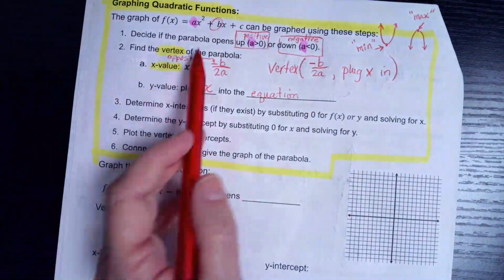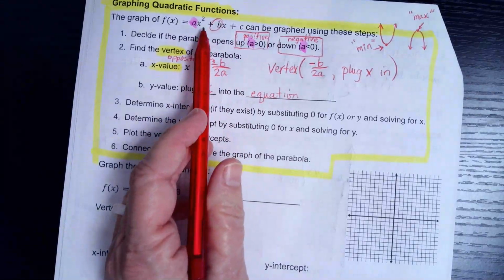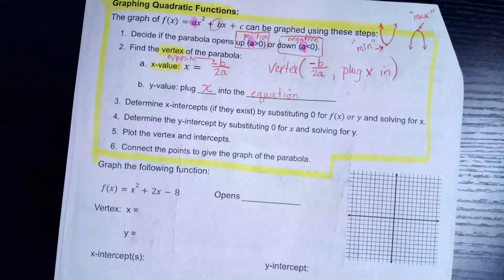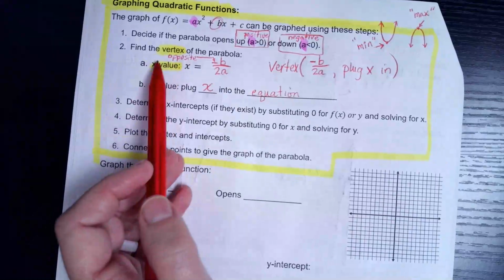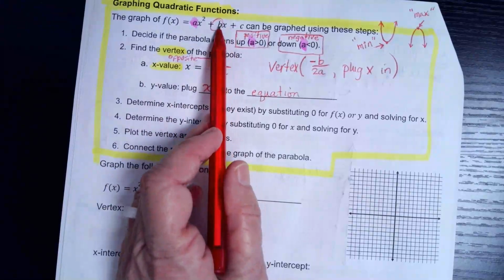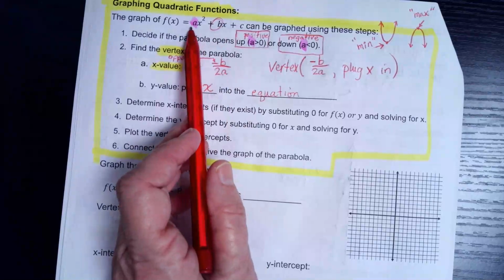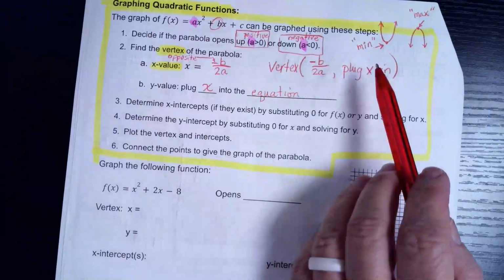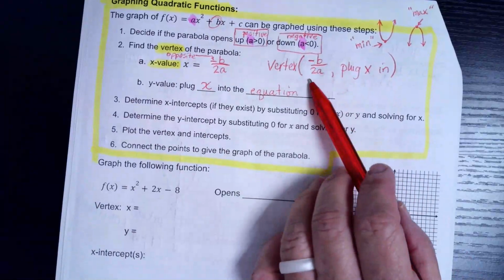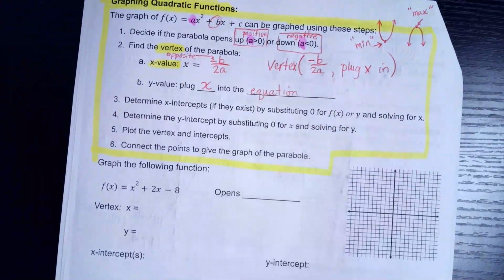Well, if it's written in this format, you can look right at the front and see whether it's negative or not and know if it's opening down or up. You can find the vertex by taking the opposite of your b value and dividing that by 2 times your a value. And how do you find the y value of the vertex once you've done that? Plug the x into the equation.